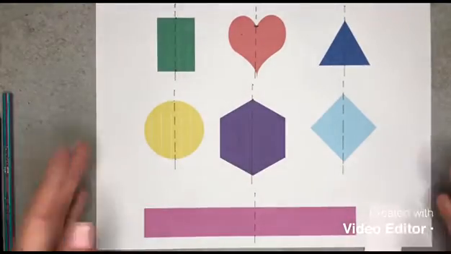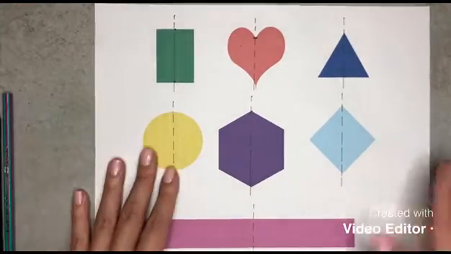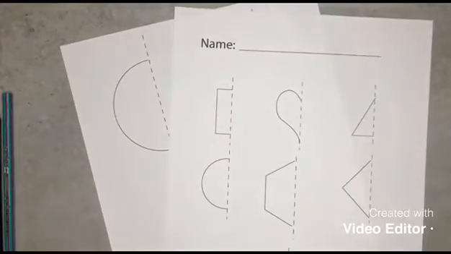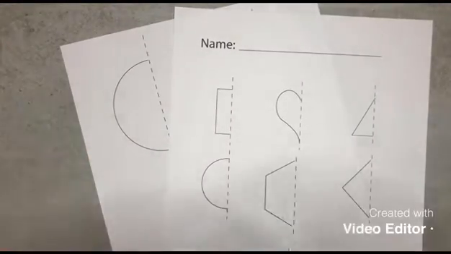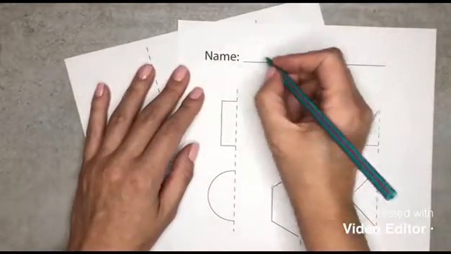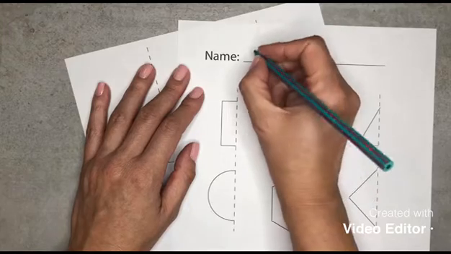That's what we call symmetry over here. Okay? So, as I said, what we're going to need over here are our two printables, right? And we're going to need one pencil. So what I'm going to ask you guys to do is put your name where it says name on it.